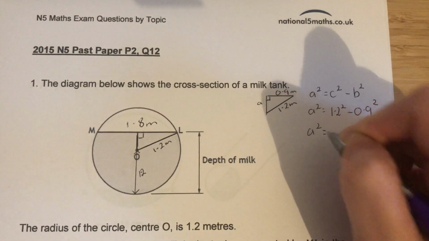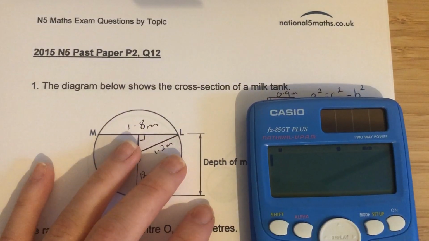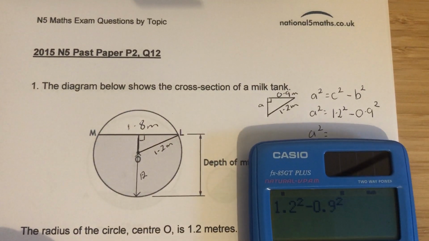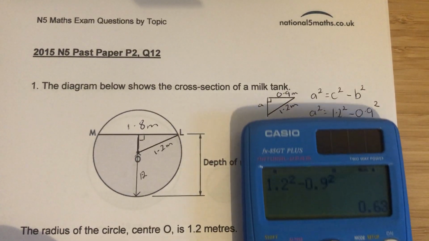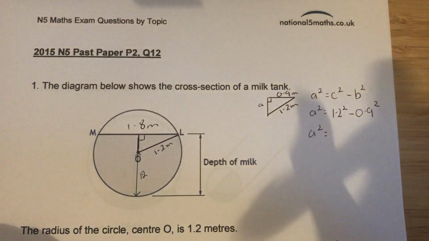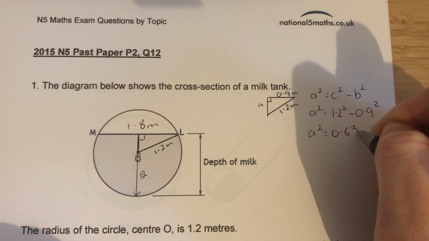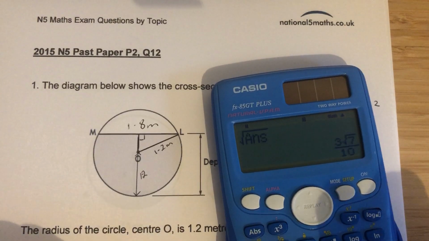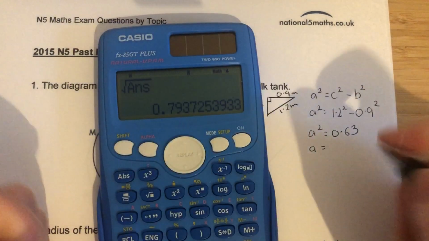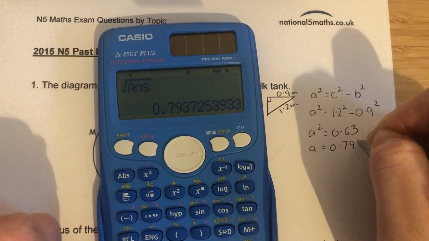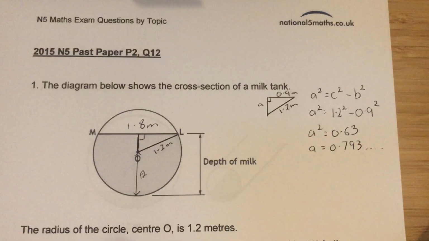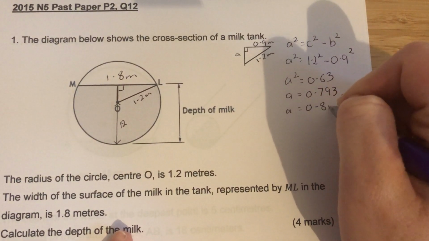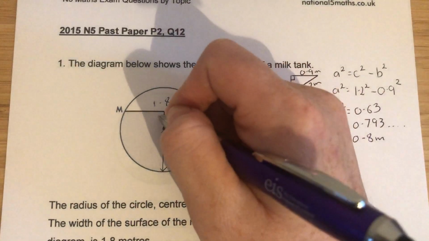So A squared equals 1.2 squared minus 0.9 squared, which is 0.63. And so A, therefore, is the square root of that, square root of the answer. We've got 0.793..., which I'm going to round to 0.8 metres. And that's us found this distance here.